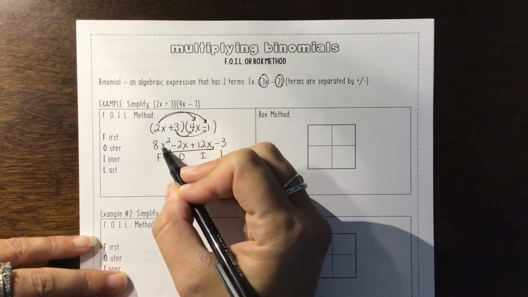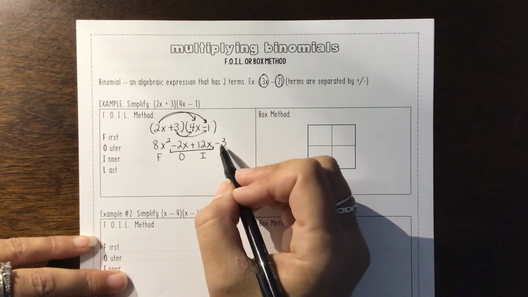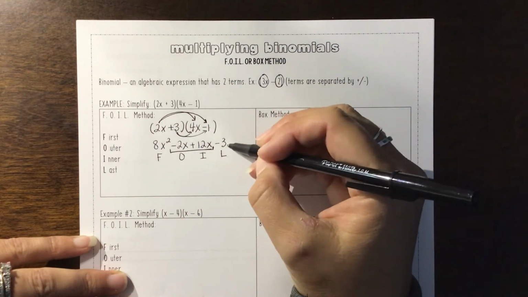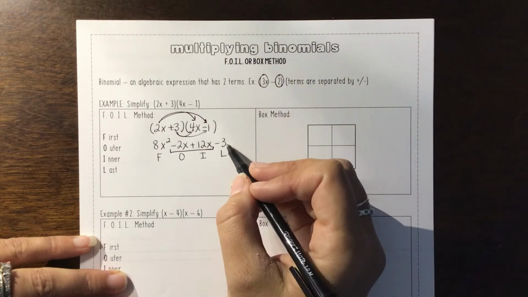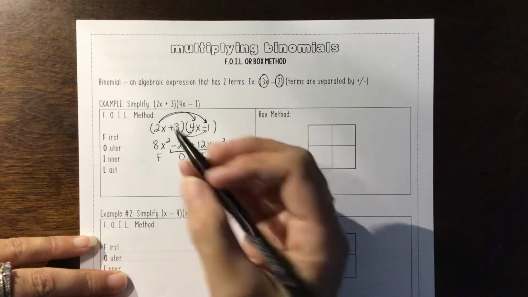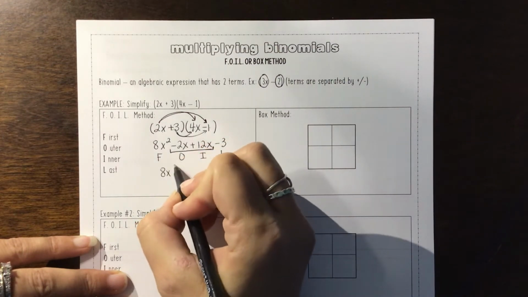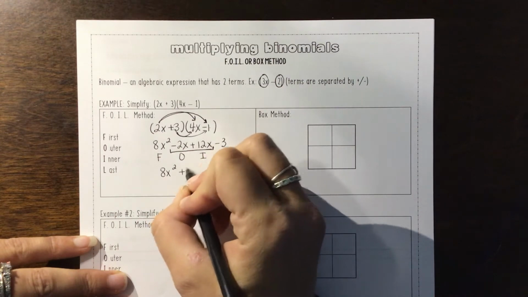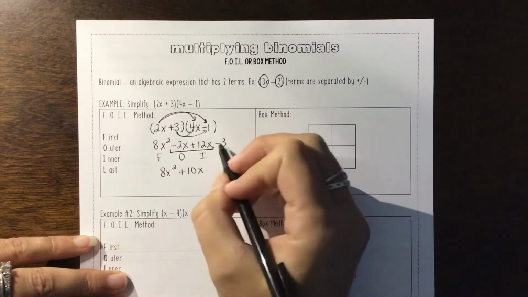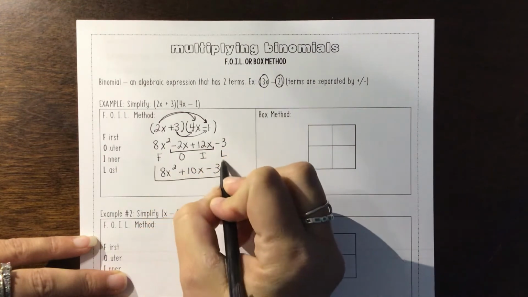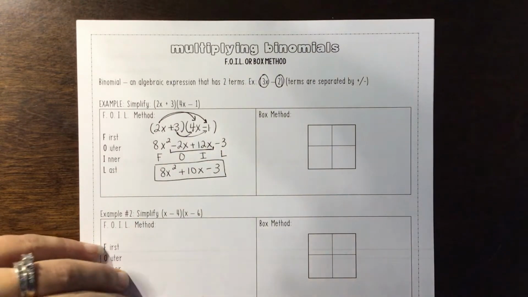So this has an x squared term. Nothing else has x squared, so we can't combine it with anything. This is just a number 3. It has no variable with it, so we can't combine that with anything. Here we have an x and an x, so we can combine these. So I'm going to bring down my 8x squared. If I combine these, negative 2 plus 12 gives me plus 10x, and then minus 3 on the end. So when we simplify this, we get down to a polynomial that looks like this.